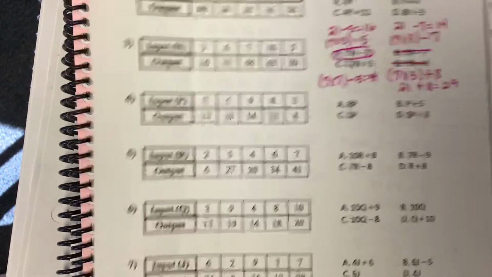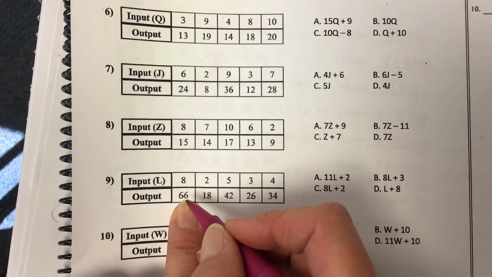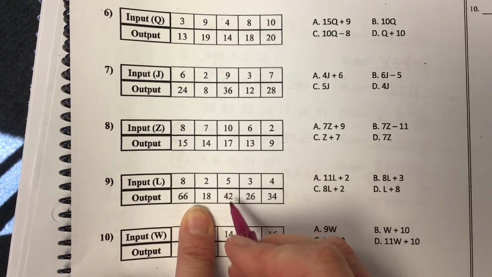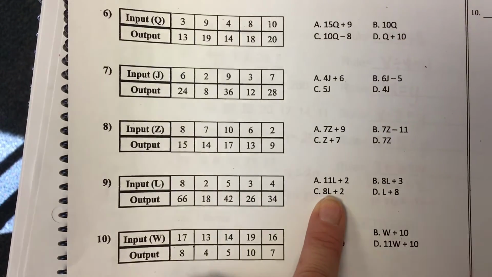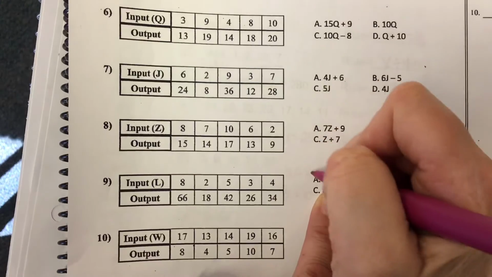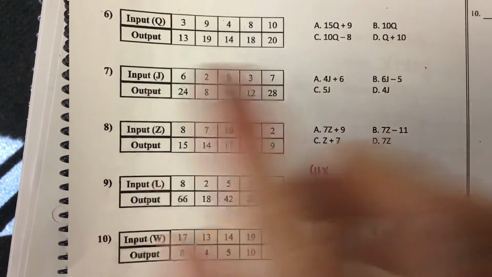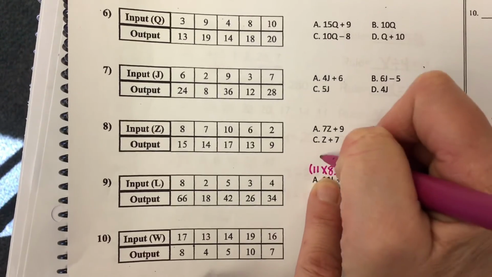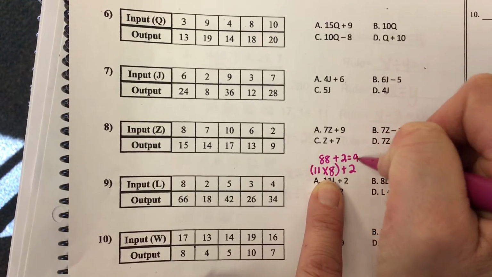Come down to number 9. Now I have 8 and 66, 2 and 18, 5 and 42. Let's start with A. 11L plus 2. Well, 11L means 11 times L, which is 8, plus 2. So 11 times 8 is 88, plus 2 equals 90.